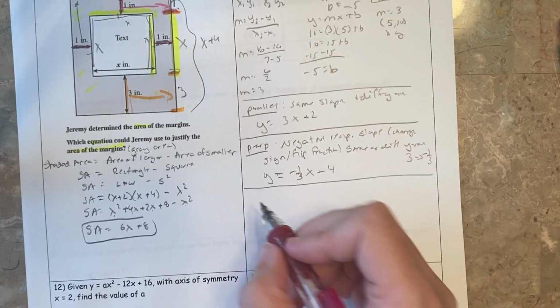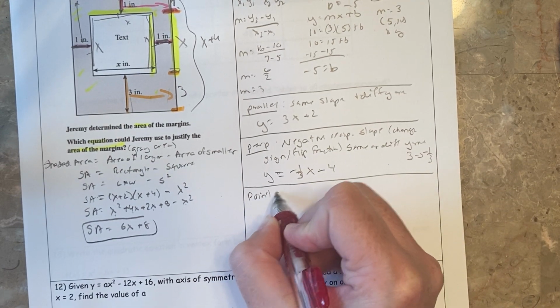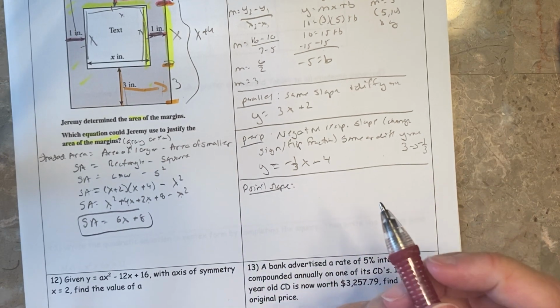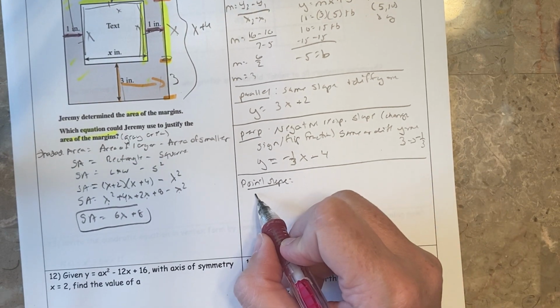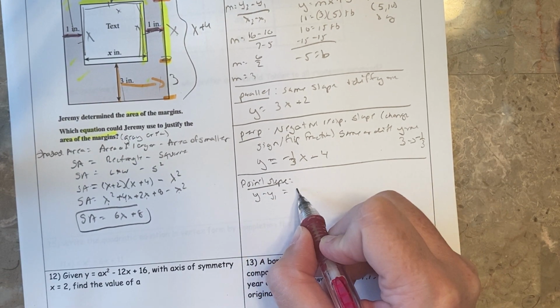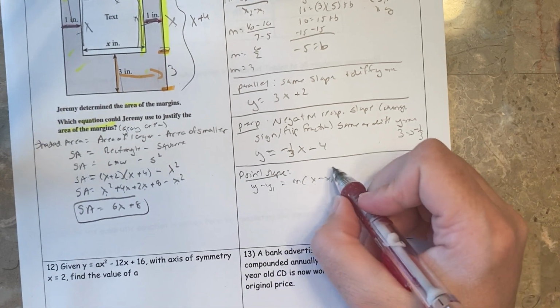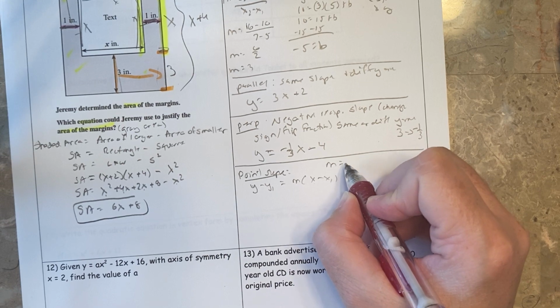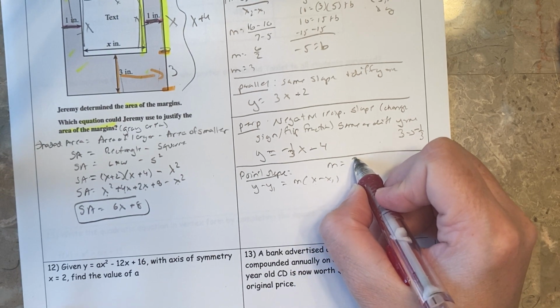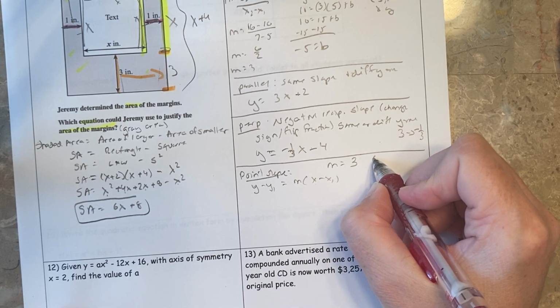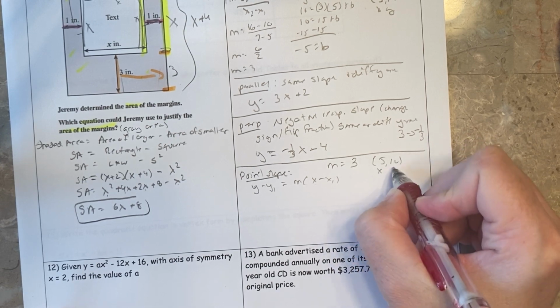Sounds good. All right, and last thing for this one, point slope. To do point slope, this is the one that was a different formula. y minus y1 equals m(x minus x1). I don't know if you remember that, but they use this in high school all the time. They're really wanting us to push this on you guys. So slope of 3, and then use either one of the points. We'll just be consistent and use the first one.